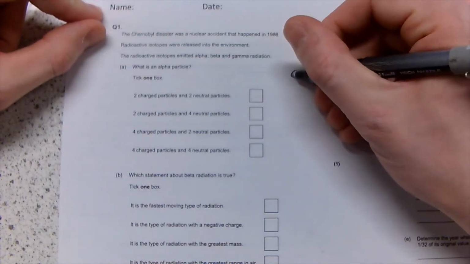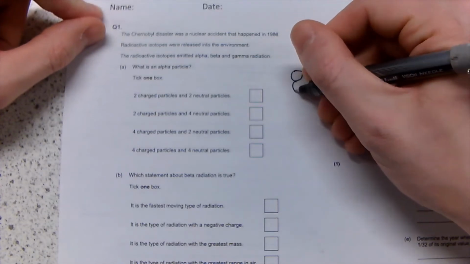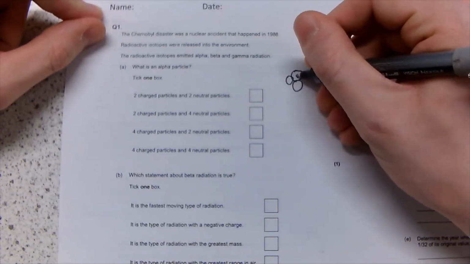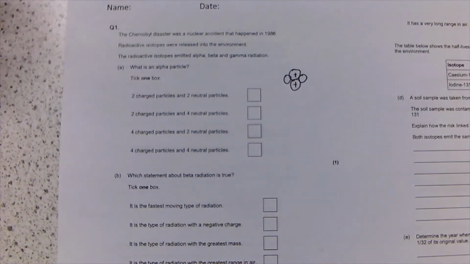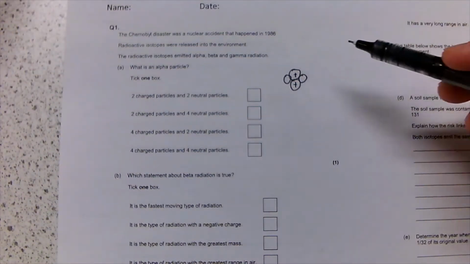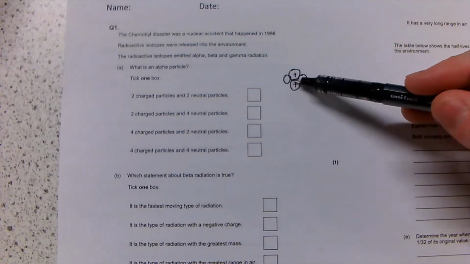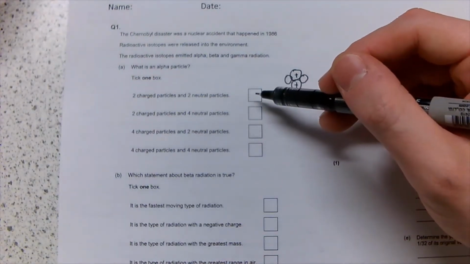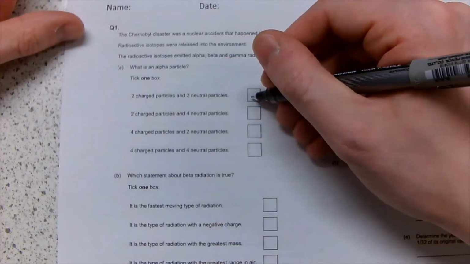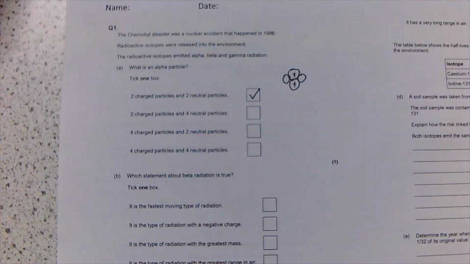Remembering back from our lessons, an alpha particle is two protons and two neutrons joined together, essentially like a helium nucleus. So this is two positively charged particles and two neutrally charged particles. The only one that talks about 2 and 2 is our first one, two charged particles and two neutral particles. So that is our answer to question 1A.